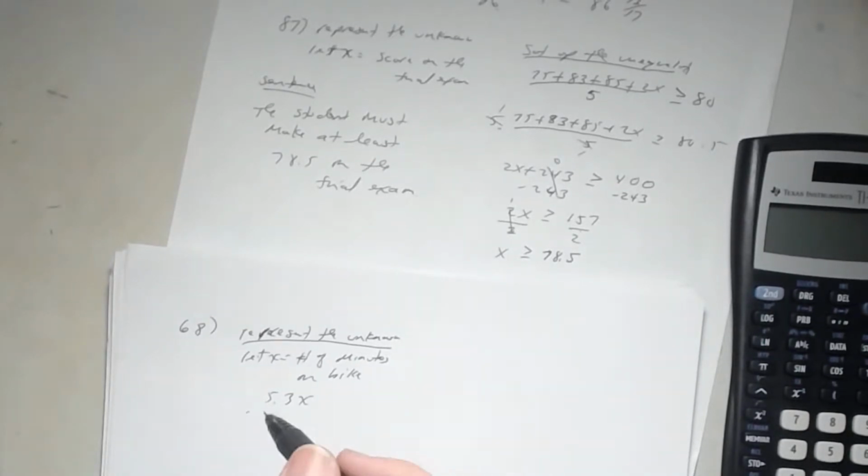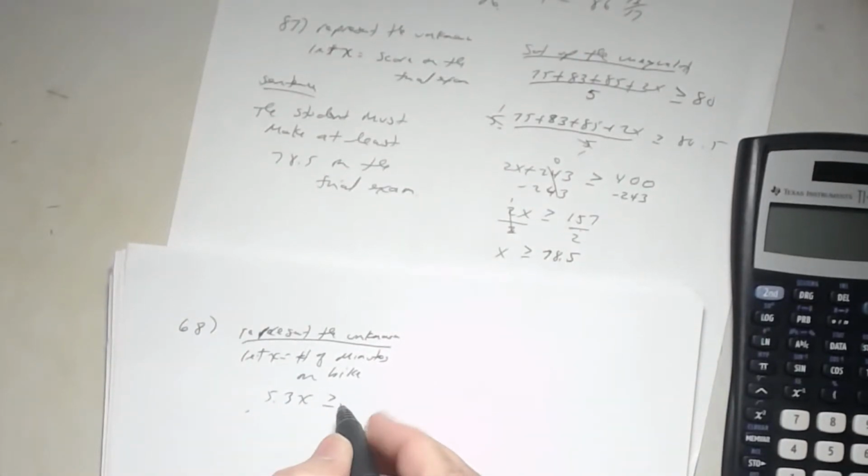At least means if I say I'm at least 30 years old, that means I'm 30 or older. So you're not going to say less than or equal to. You're going to say greater than or equal to. So at least means bigger than or equal to. And it has to be at least 200. So that's your inequality.